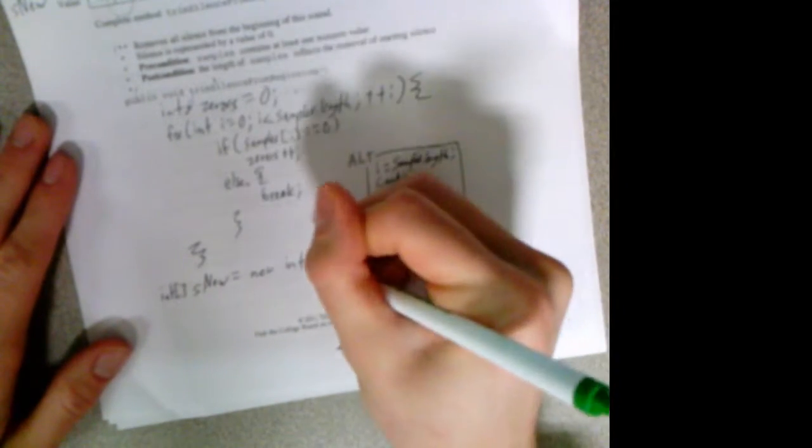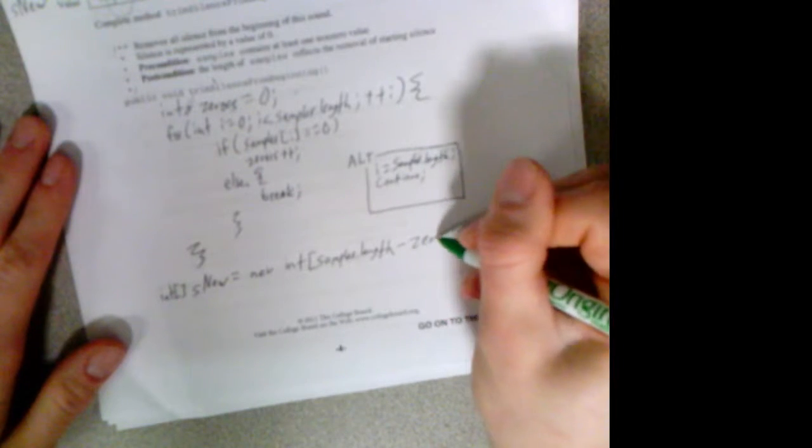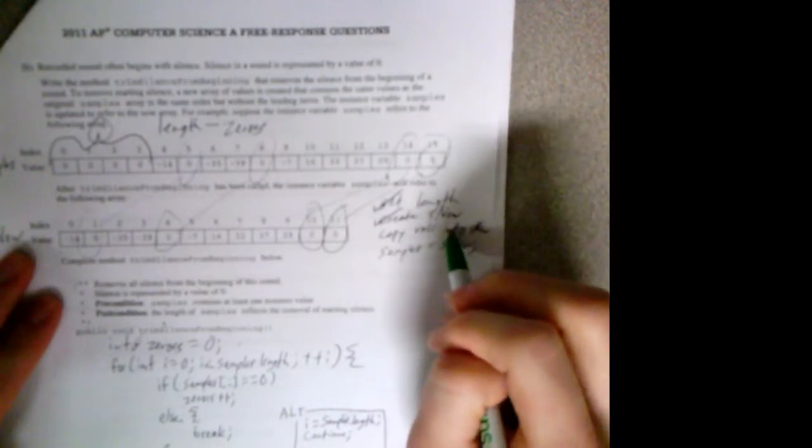And that's actually a very straightforward process. S new equals new, or we should really do int bracket bracket, S new equals new int bracket samples.length minus zeros bracket semicolon. So right there we've created our new array that's declared and initialized with length. All right, next up, check. We're going to copy the values into S new.